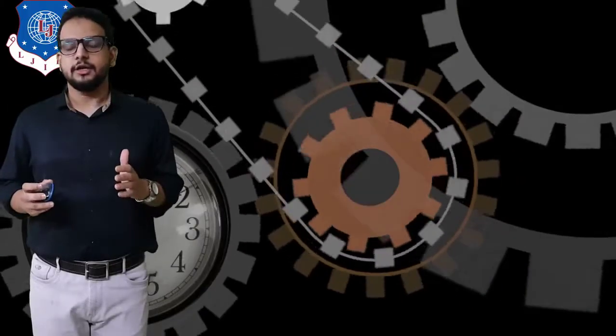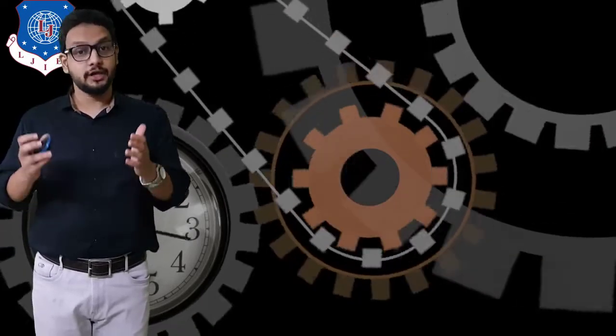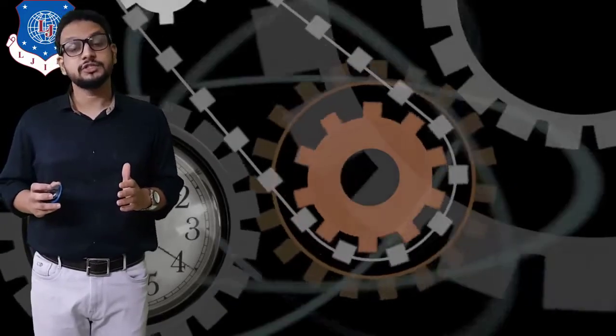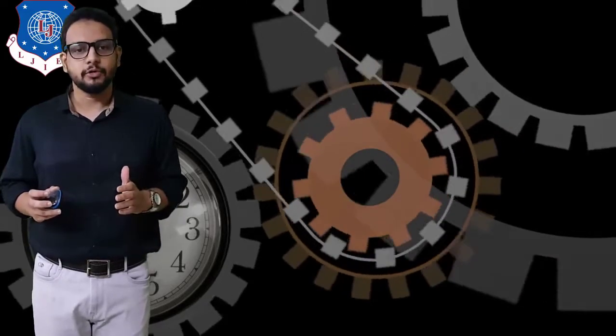Hi friends, in our last session we have seen constant volume process and numerical based on that topic. Now in today's session we are going to see constant pressure process along with numerical based on this process.